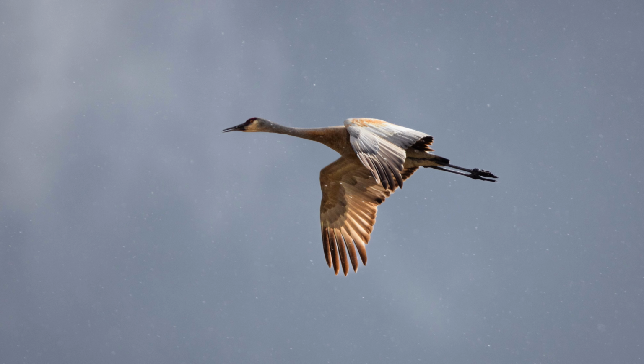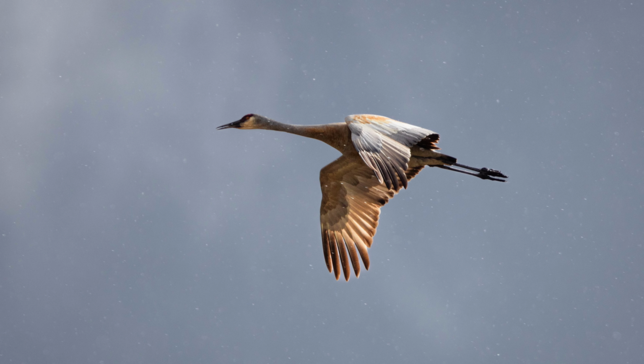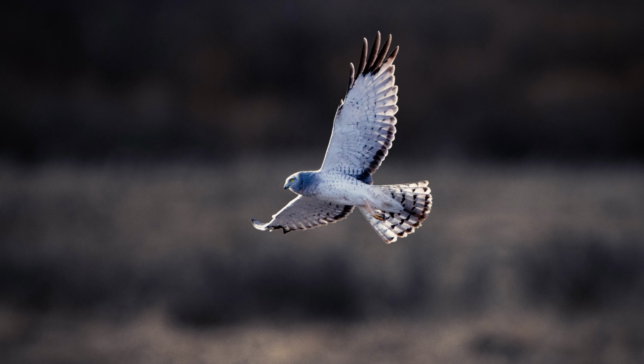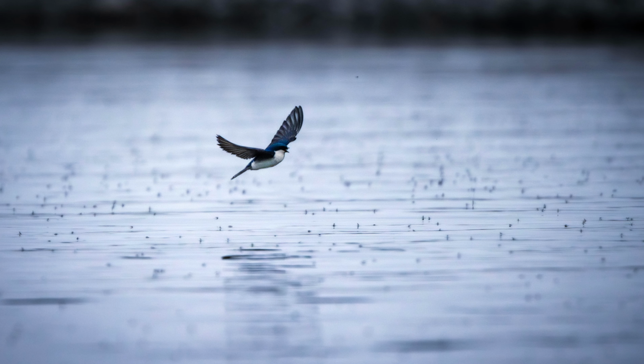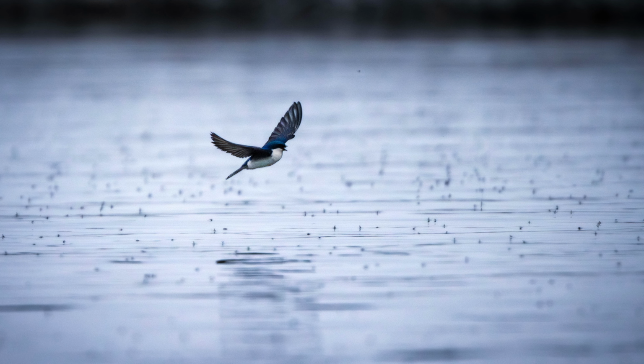And similarly, if you're going for birds in flight, you're going to need something much quicker, something like 1/2000th of a second or quicker. And again, same thing, you can get away with a little bit slower, but you don't want to go much more than that, especially if you're shooting smaller birds where the wings just move so rapidly. You need something really fast to freeze that action.